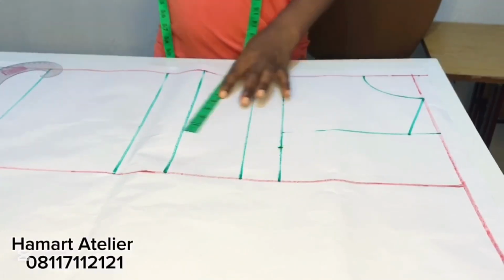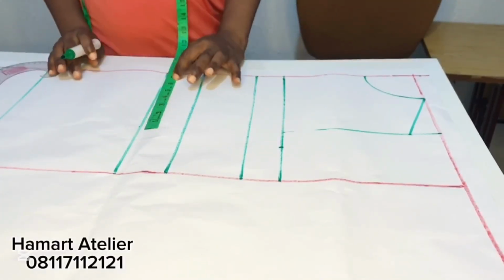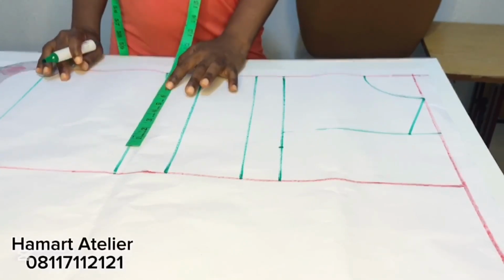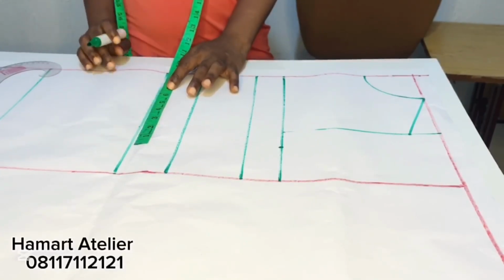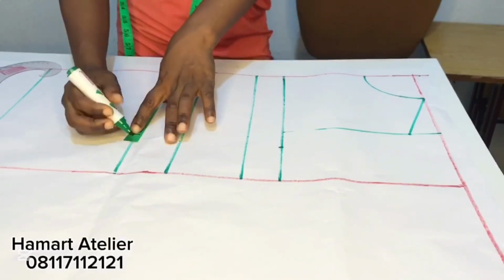And the waist we are working with is 29. 29 divided by 4 will give us 7.25 plus 1.5. So we are going to open a dart of 1.5 there. So plus 7.25, that will give us 8.75. So I'll mark my 8.75 here.